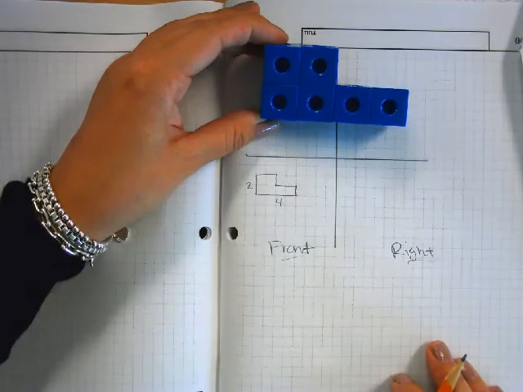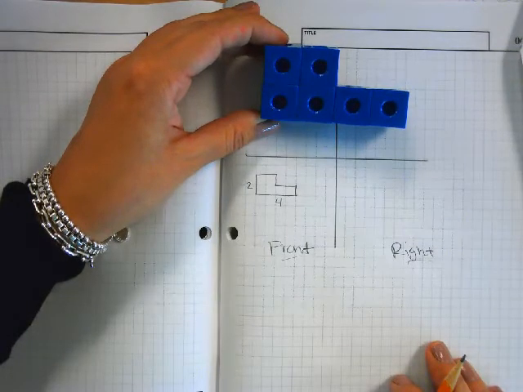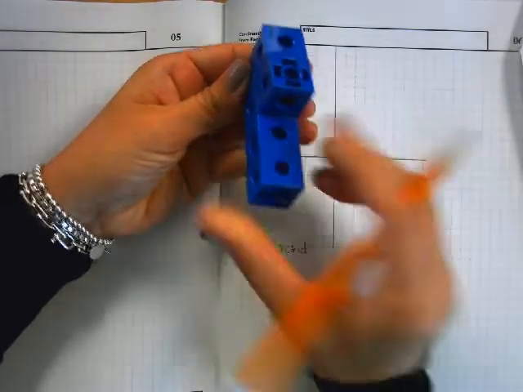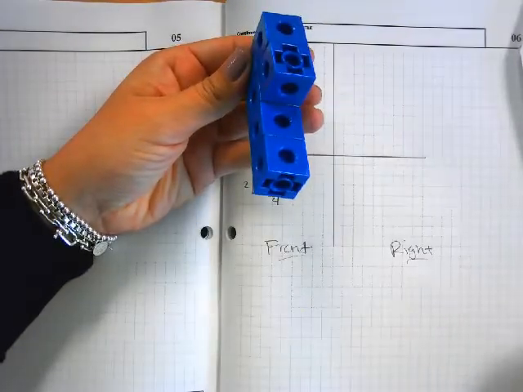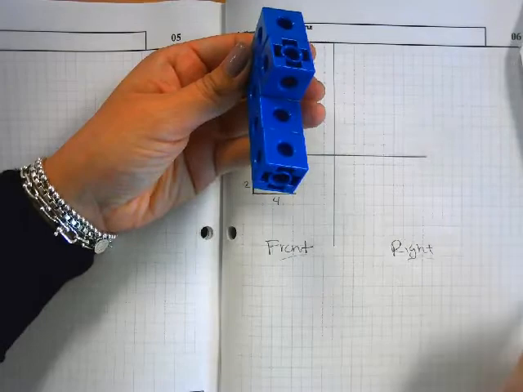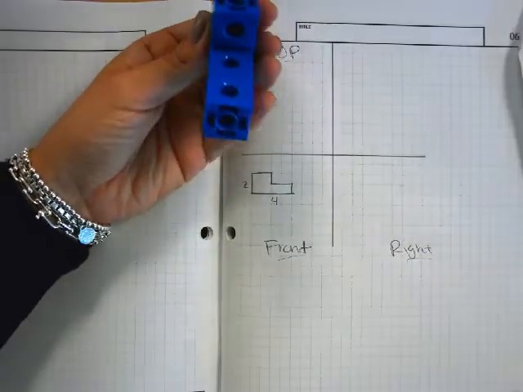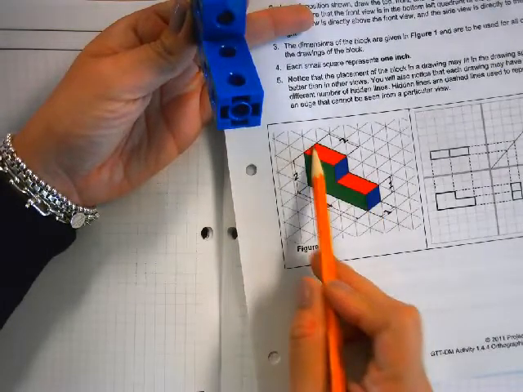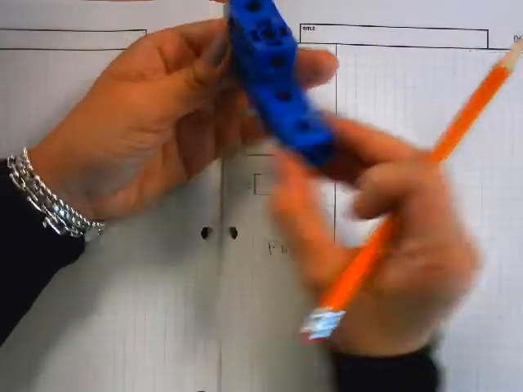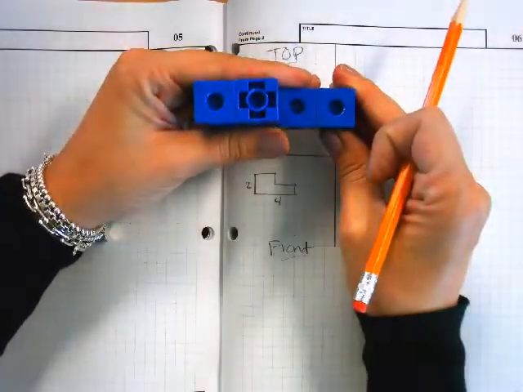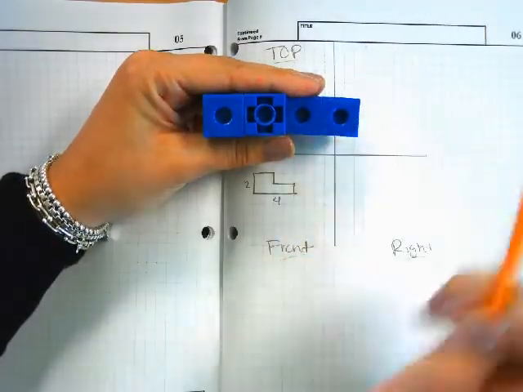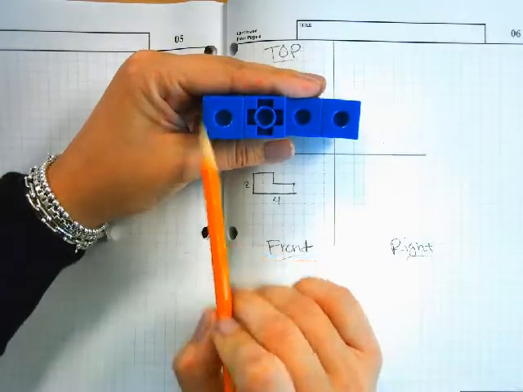Now, this is where it gets a little tricky. This is my original view. Now, the red is my top view, so I'm now going to look at the red. This is my red on page 3 of your packet. When I turn it, this is now my top view. If I hold it like this, it looks flat 2D. So now my shape is a 1 by 4.